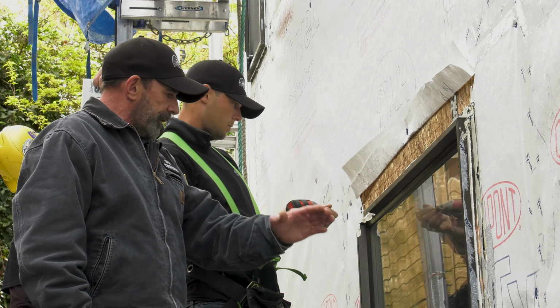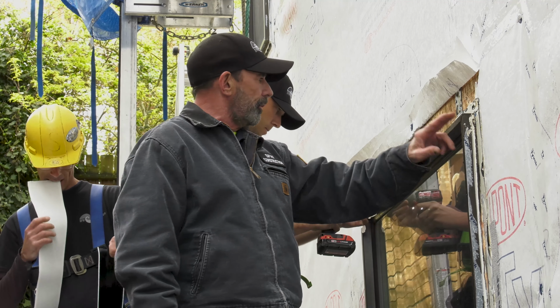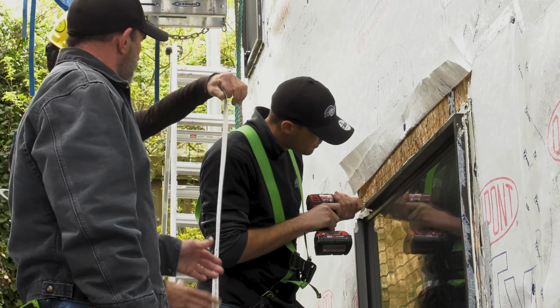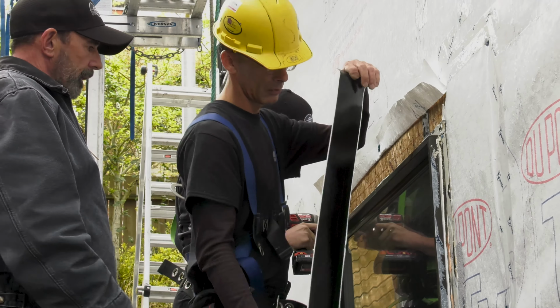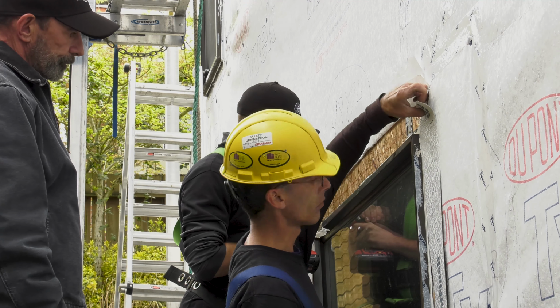So we've completed the proper sill slope and the flex wrap. We've pre-caulked the window flange prior to the installation onto the subsurface. Now our crew, after they secure the window, is performing the straight flash detail around the window flange.